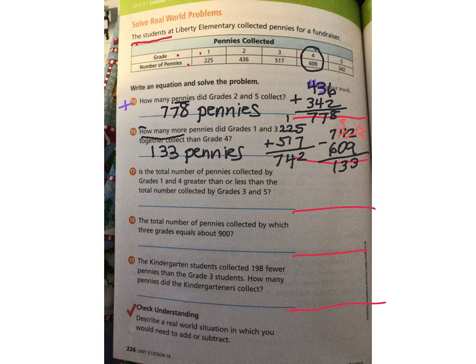All right, that was a little bit trickier because there were two problems. Let's look at number 17 together. Is the total number of pennies collected by grade 1 and 4, okay? Now remember, we're going to need to take both of those numbers. Is the number of pennies collected by grade 1 and 4 greater than or less than the number collected by grades 3 and 5? Another two-step problem, right?